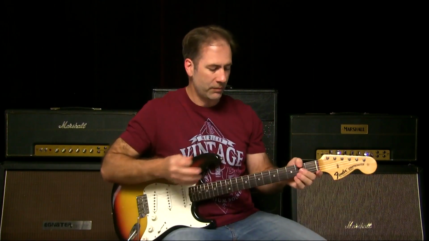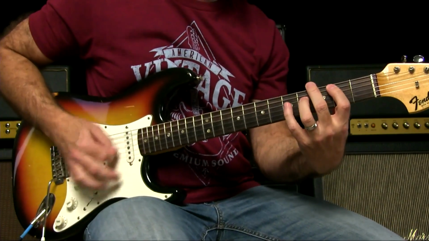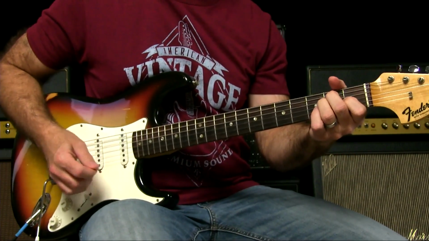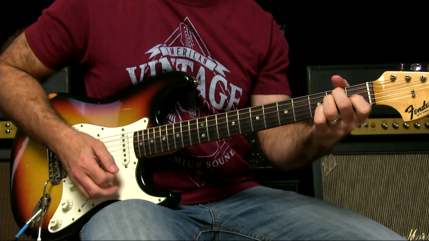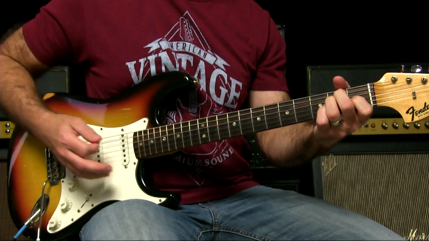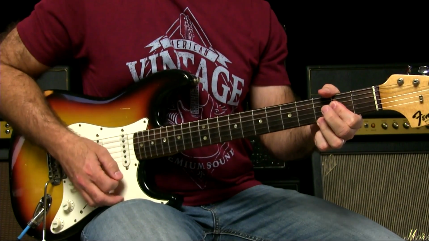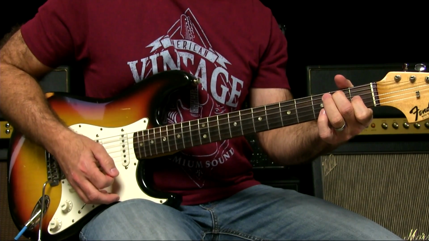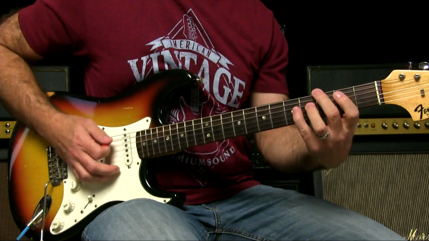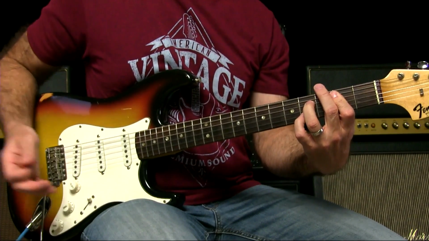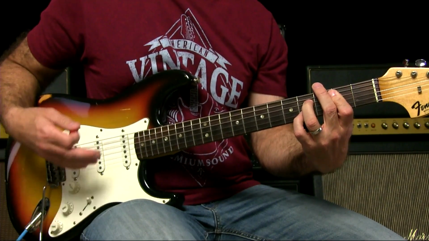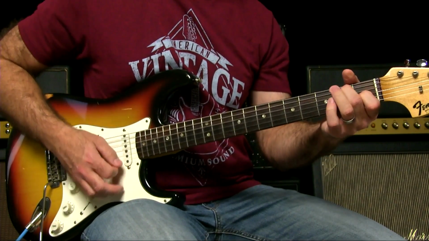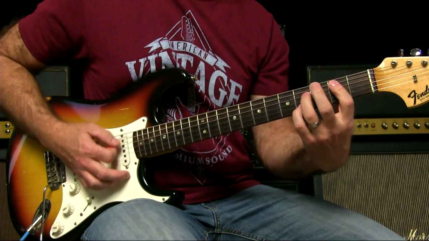So first of all, what does it mean to be from the five? If we were playing a blues in E, we'd have 4 bars of E in the 12-bar blues, 2 bars of A7, back to 2 bars of E. At bar 9 of the form, we would have a B7. That is what we call the 5 chord. We have the 1 chord, the 4 chord, and the 5 chord.